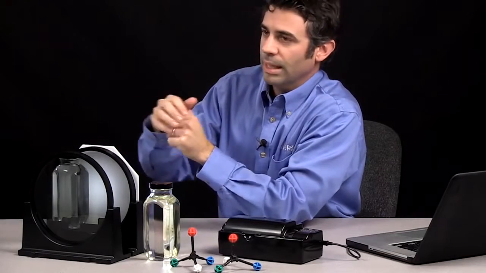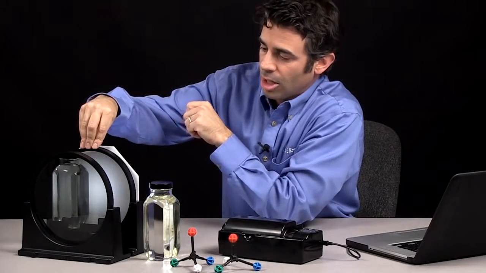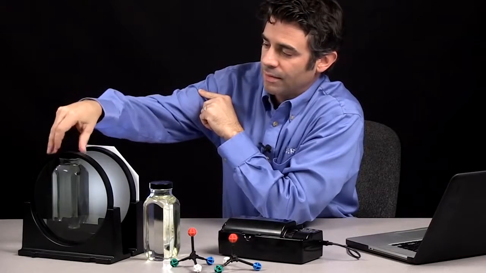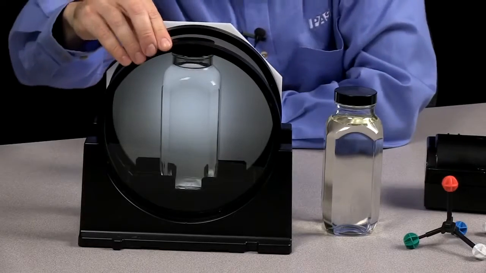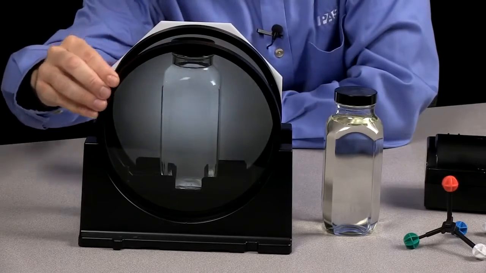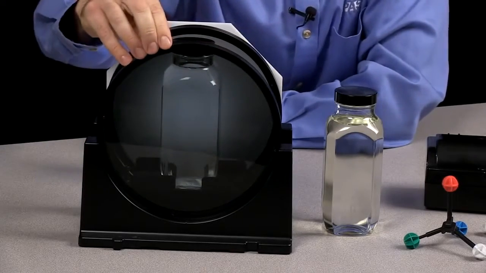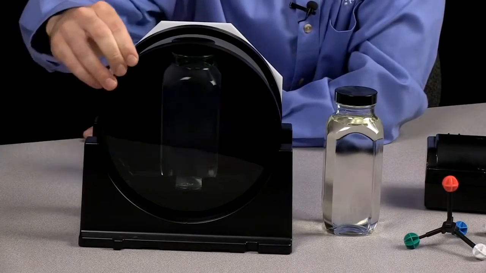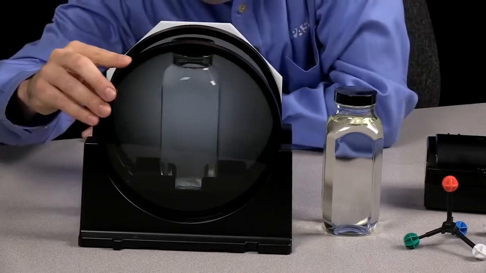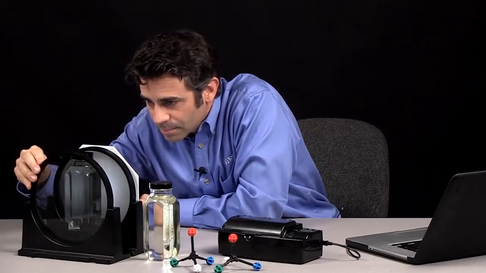So I have a light source in the back. I have a polarizing film. I have a sample of water. And I have another polarizing film. And you notice when I turn the first polarizing film that the sample and the film around it get darker. Right? The water is not having any effect on the brightness of the light.